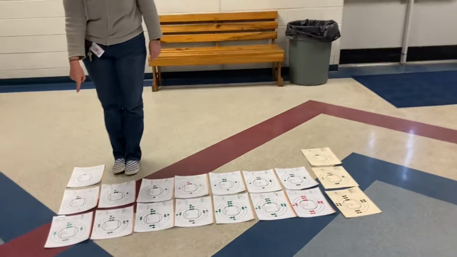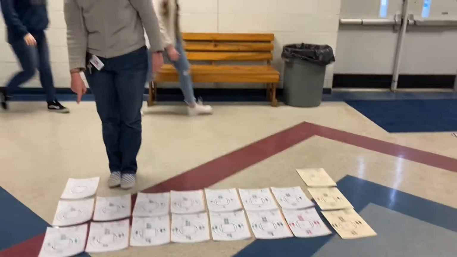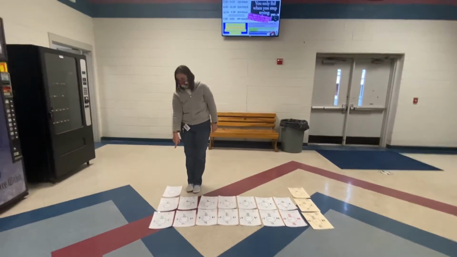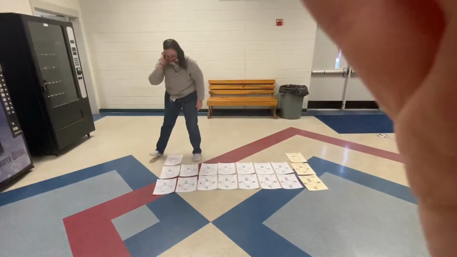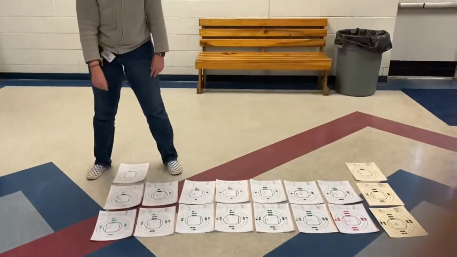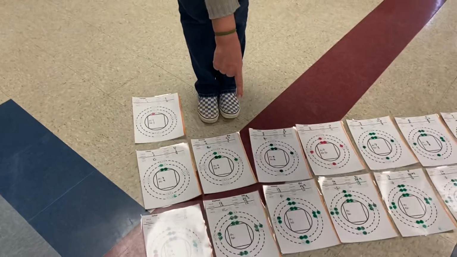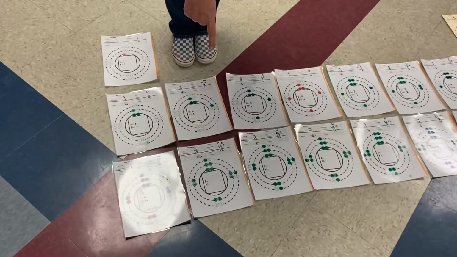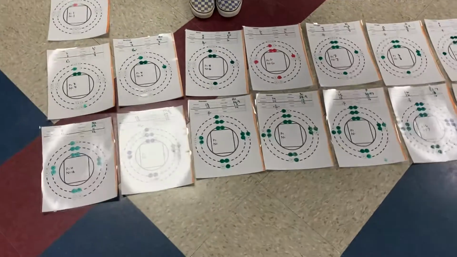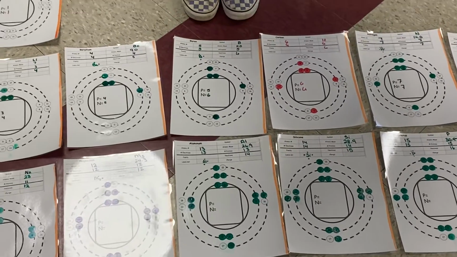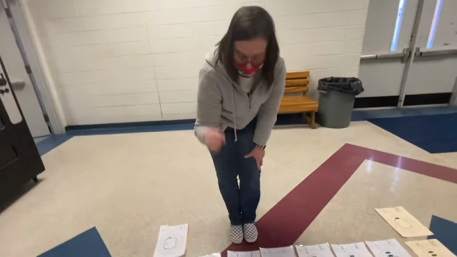Lithium is a positive 1. Sodium is a positive 1. How many electrons are on this ring? What about this one? Positive 2. What about magnesium? Positive 2. What about boron? Positive 3. What about aluminum? Positive 3.